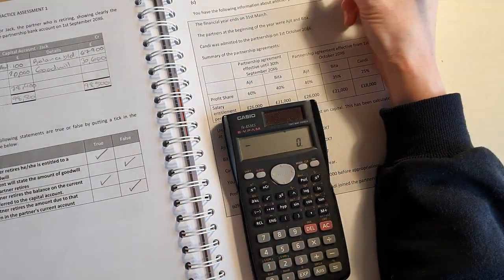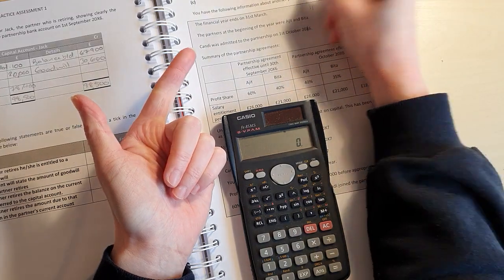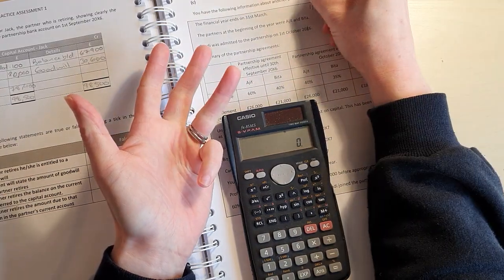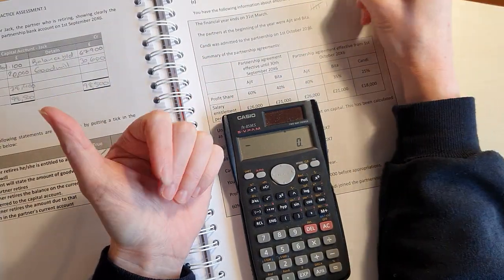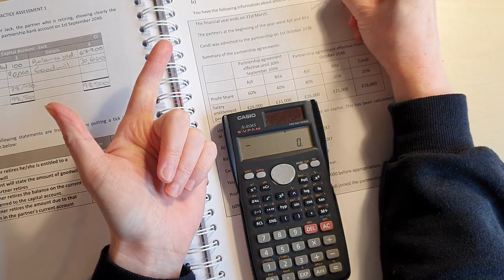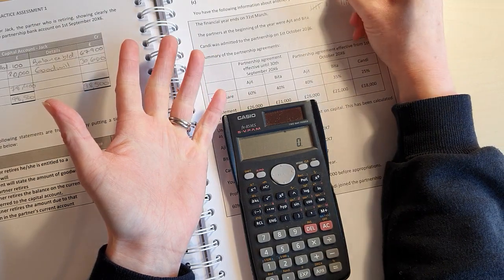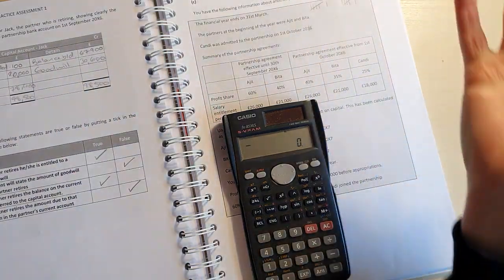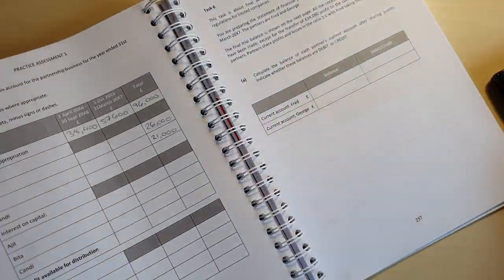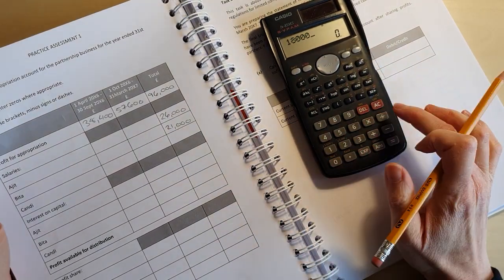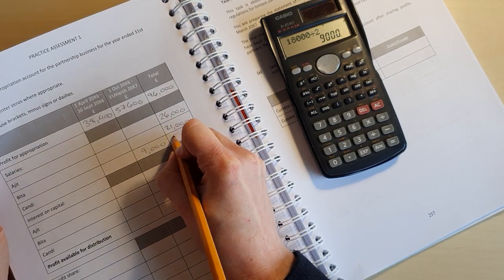Because, right, so 31st of March. So we've got April, May, June, July, August, and September. We then have October, November, December, January, February, March. Okay, so it's bang on halfway through the year. So if she's due to get 18,000, it would be 18,000 divided by 2, 9,000. I could have done that in my head.